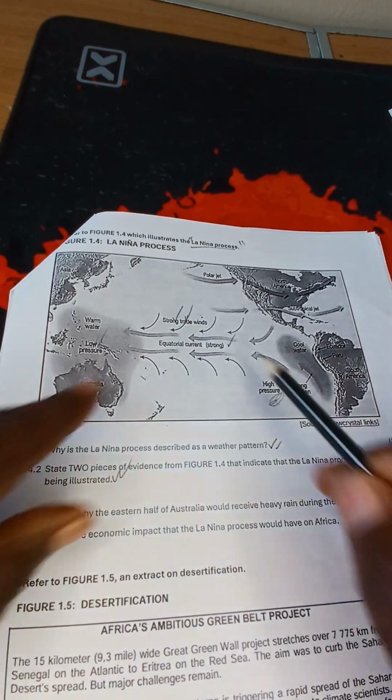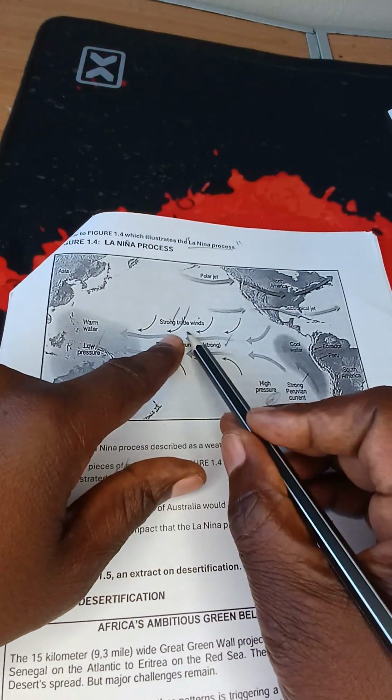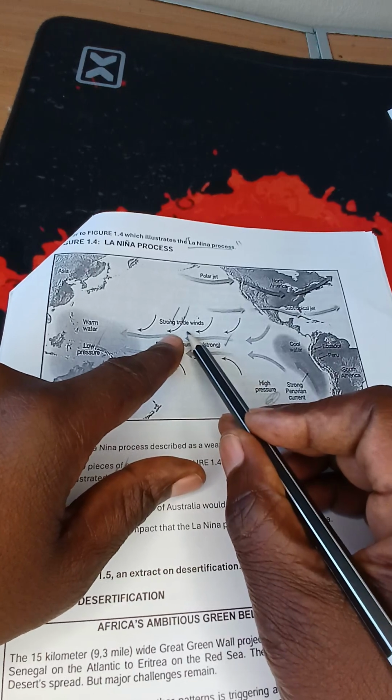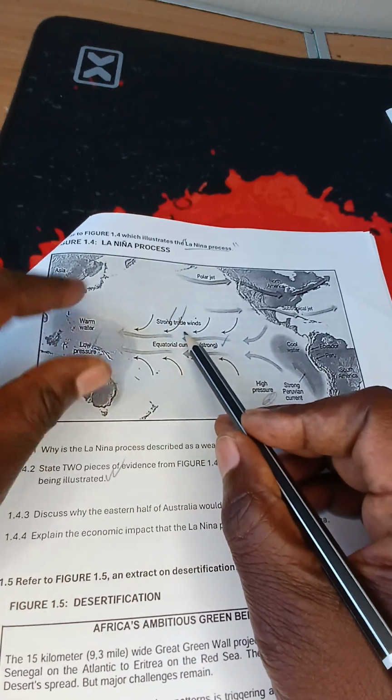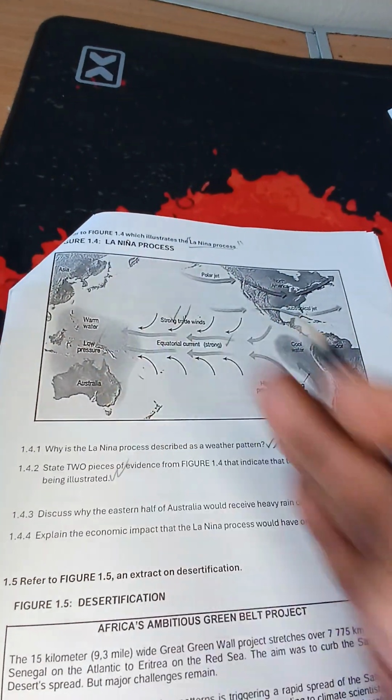The strong trade winds, you can see the strong trade winds. Easterly winds push more water than usual westwards, which means it's pushed towards this side where we have got our Australia. Then large scale evaporation and condensation. You know what happens with condensation. Then Australia would experience above average rainfall.